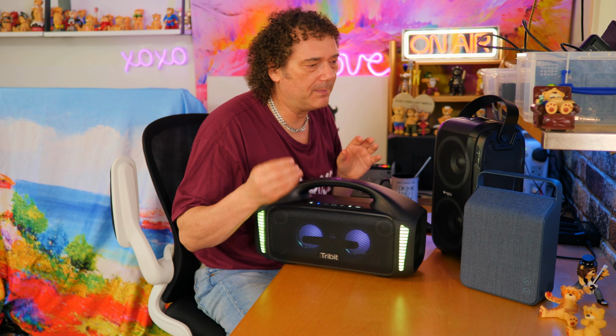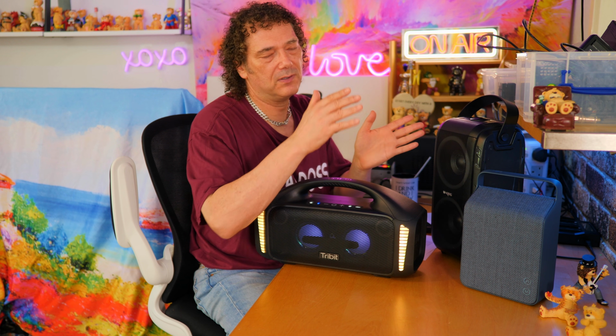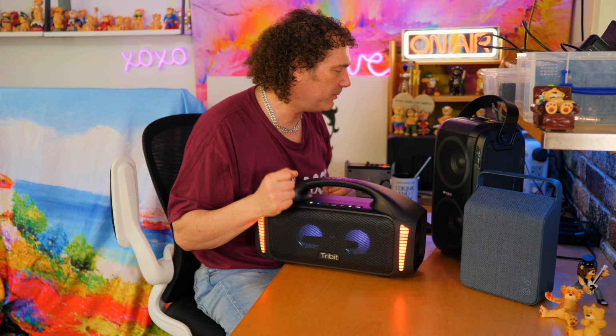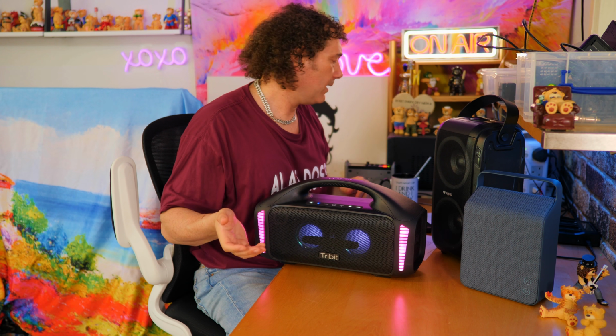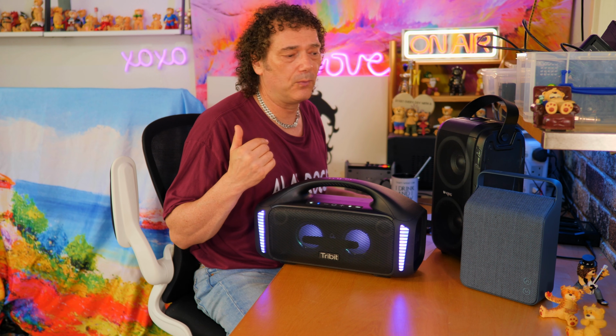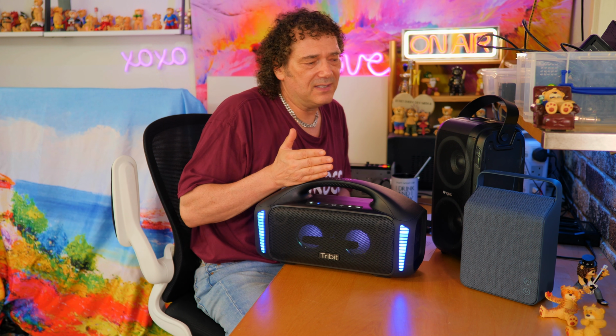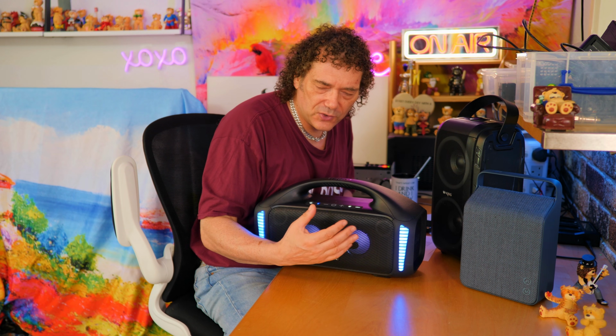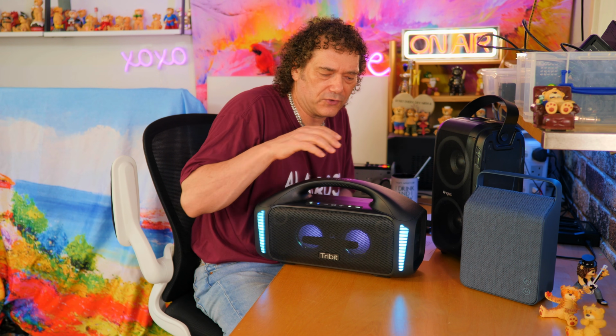Maybe chuck away some of the bits you don't need so the amp can deliver where you can get the volume from. That's pretty much a wrap. It is a move forward. We've got the custom EQ, the Tribit have come out with their app. It does give us more flexibility. It adds a dollop of flexibility with the Tribit Stormbox Blast.